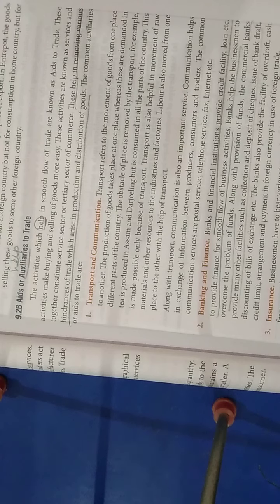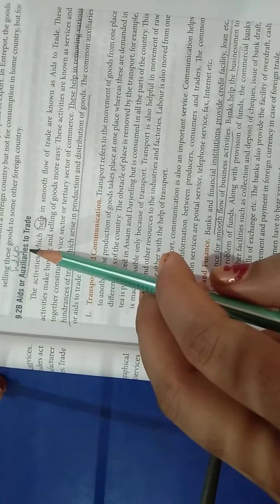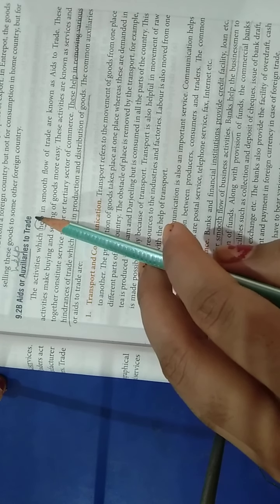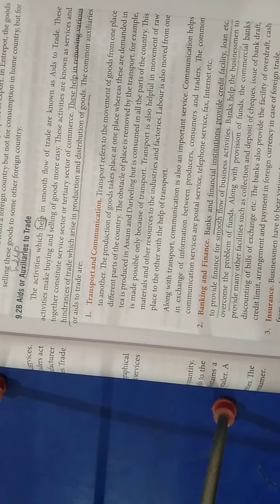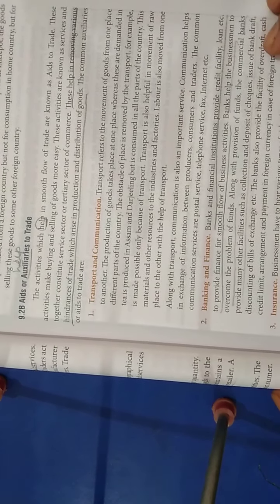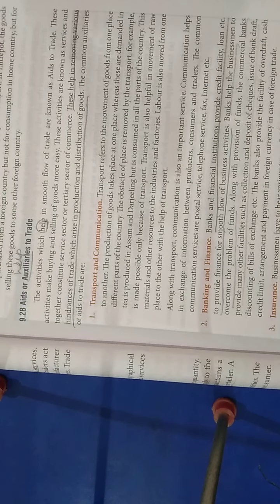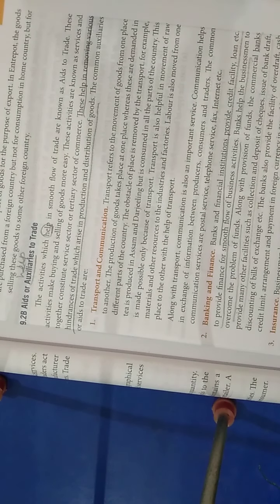Okay, so today's topic is aids or auxiliaries to trade. In our previous video we discussed trade. We are doing the classification of commerce, right? The first part we did was trade. Now the second part is aids or auxiliaries to trade.